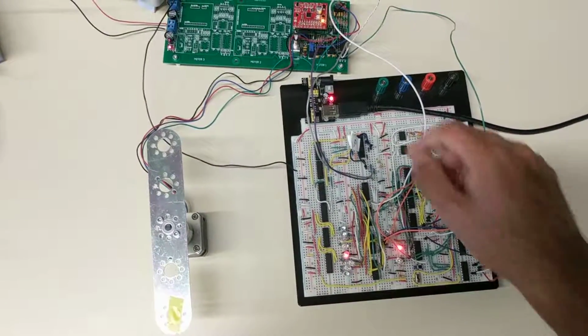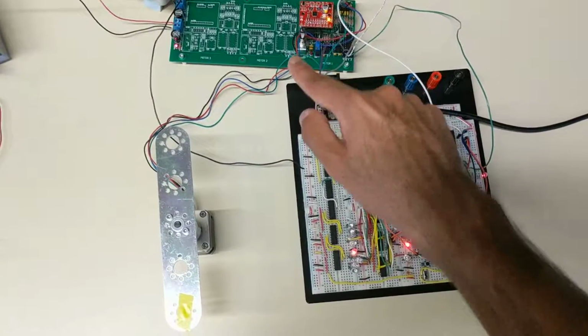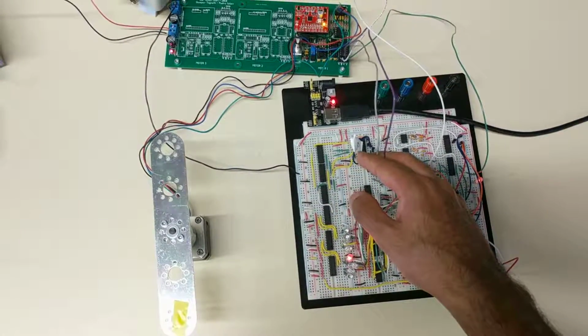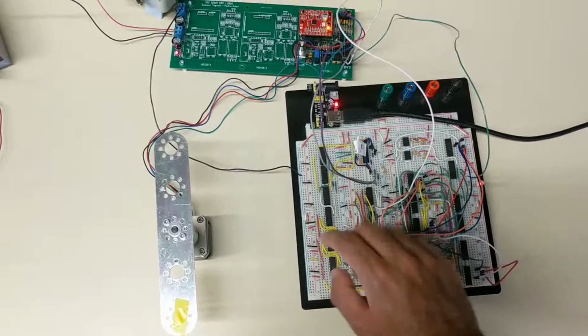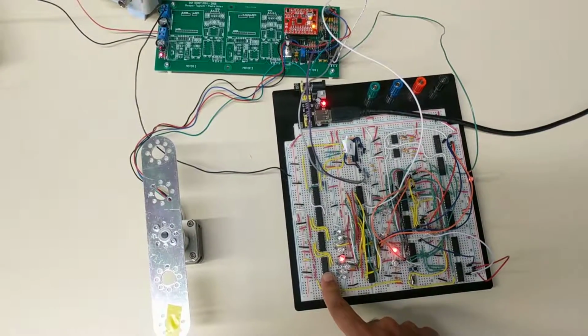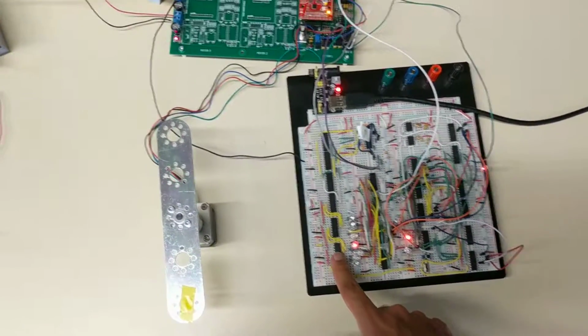So what we would do is we would move the motor using that switch on the PCB, and it will produce phase and quadrature signals, which we pass through some synchronizers, some edge detectors, and finally some logic to produce up and down signals so that we can increment or decrement the counter depending on what direction the motor is moving.